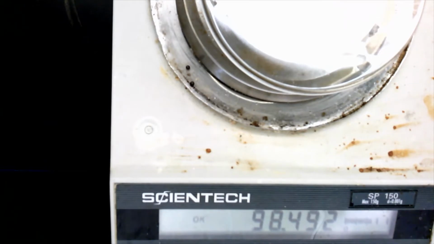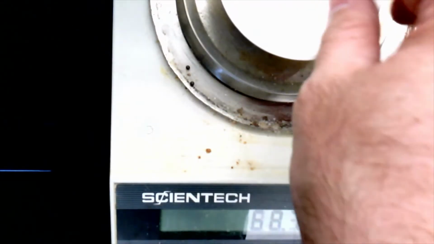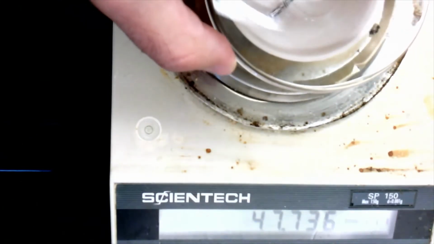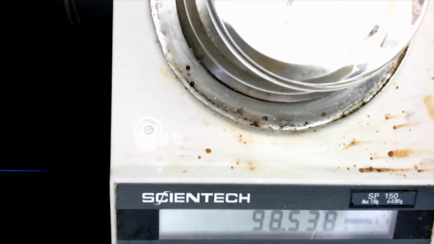Okay, my next step is to weigh this with my polished magnesium ribbon in it. So it should go up a little bit in mass. So make sure you record this number as well. Then it tells you to find the mass of the magnesium ribbon by difference.